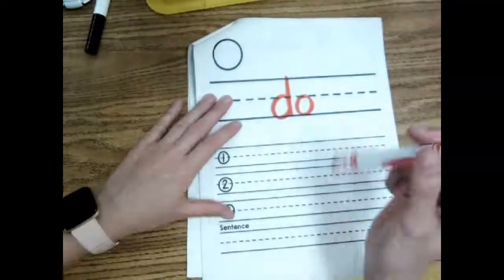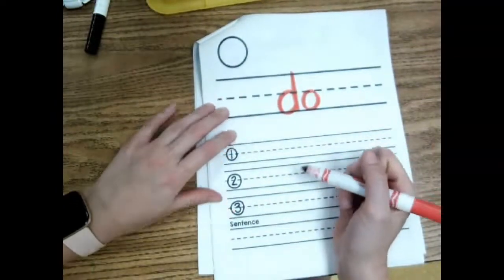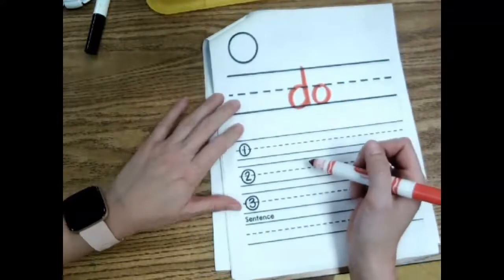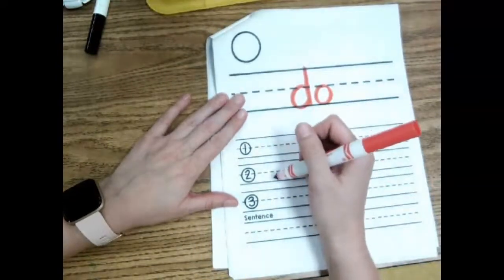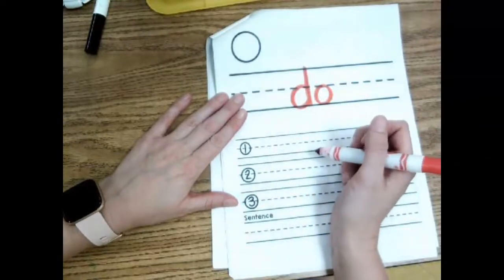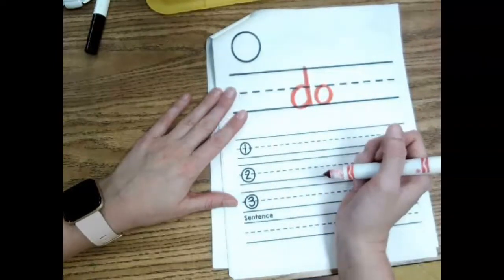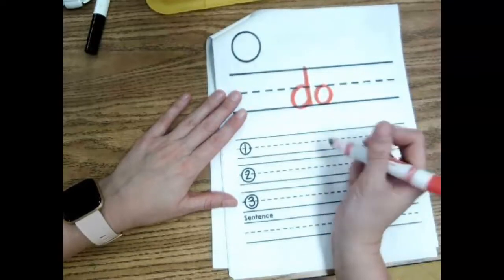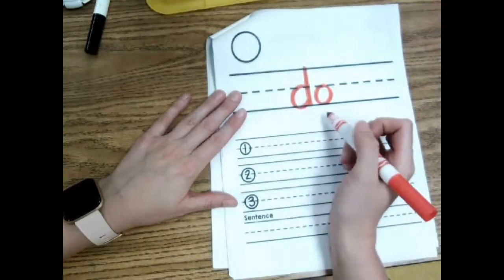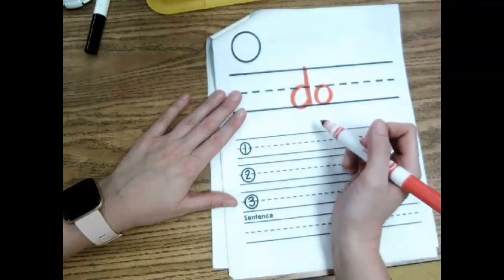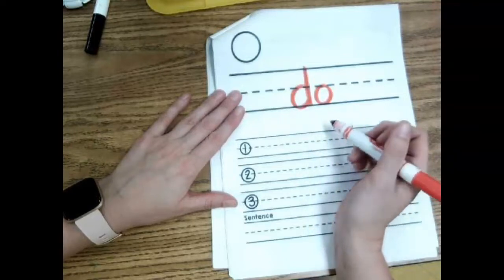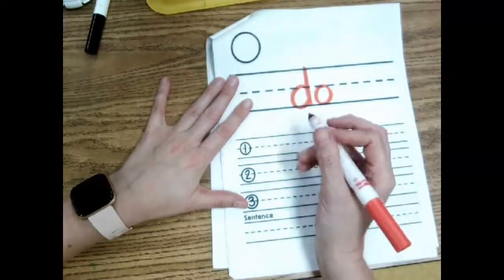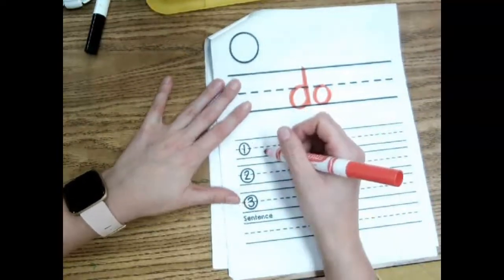And we're going to use our red crayon or red marker to write the word do 3 more times. Make sure you say the letters with me. Do is a red word, so we can't use letter sounds to help us stretch out the word and then write the letters. We just have to remember what this word looks like, so we'll be able to read the word and write the word. And to do that, saying the letters is super helpful. All right, here we go.